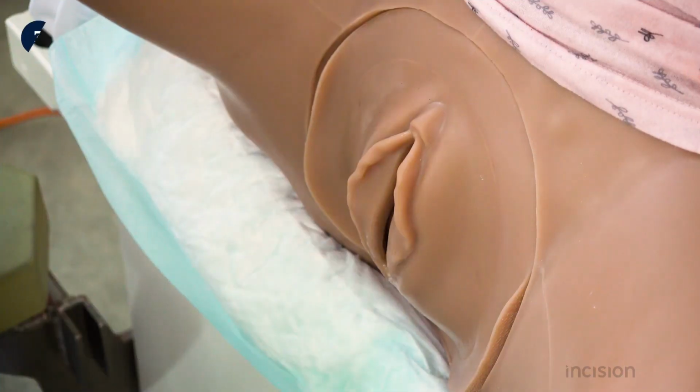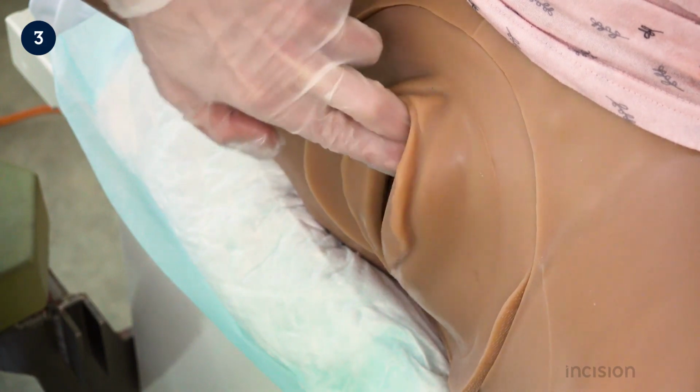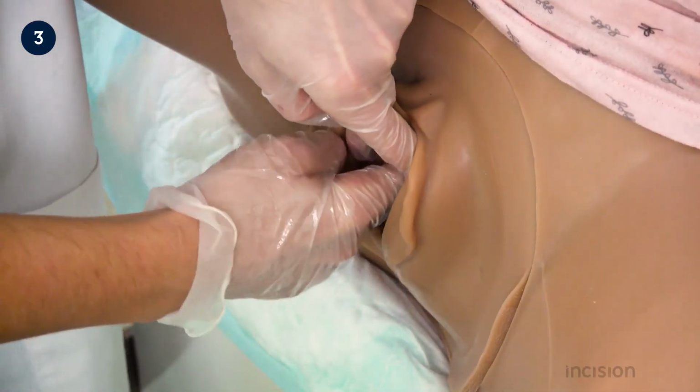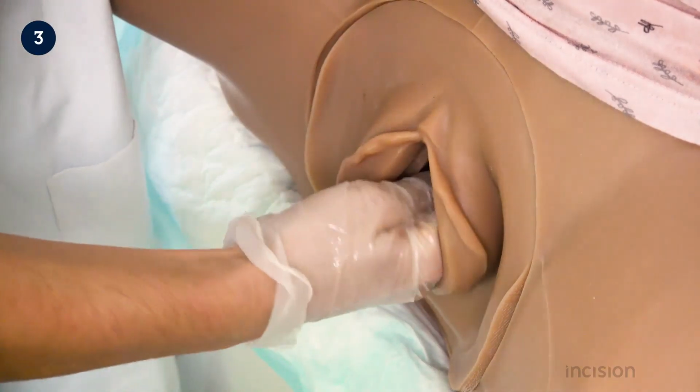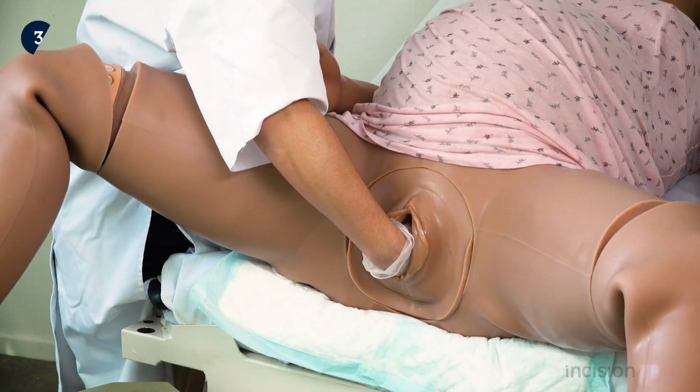To reduce the pressure on the umbilical cord prior to delivery or caesarean section, the presenting part of the fetus may be manually elevated by inserting 3 or more fingers into the vagina and lifting the presenting part above the level of the pelvis.